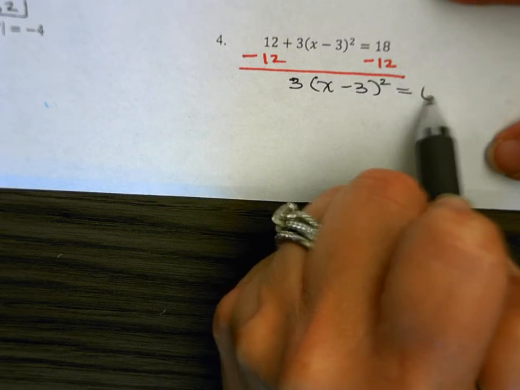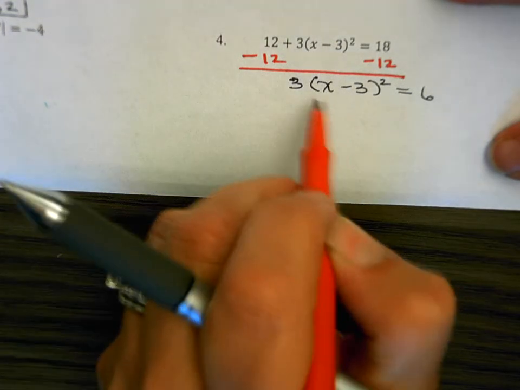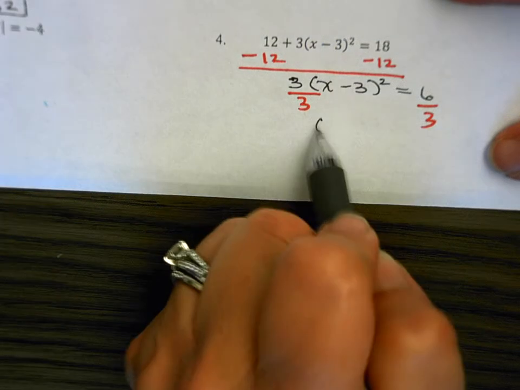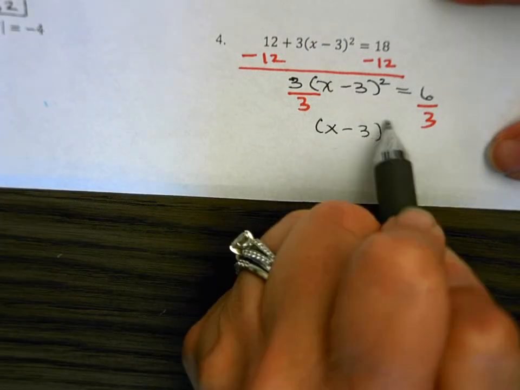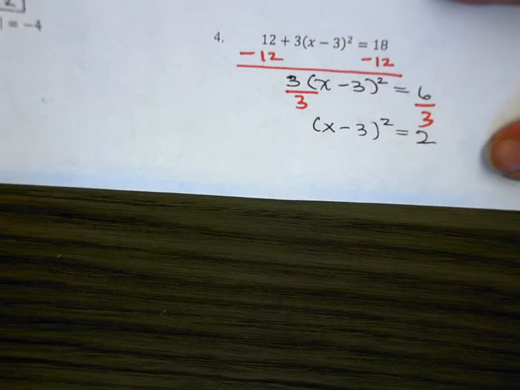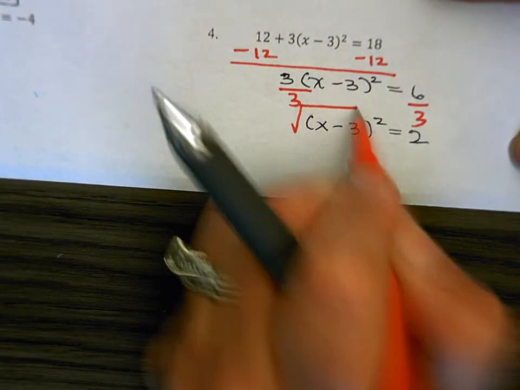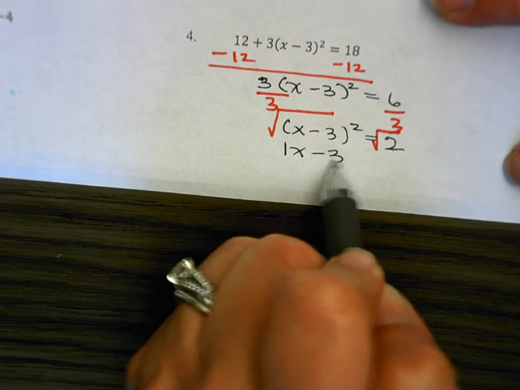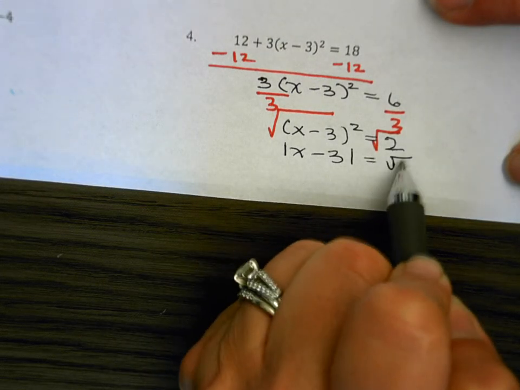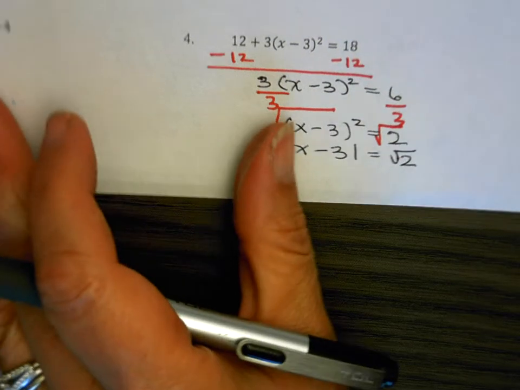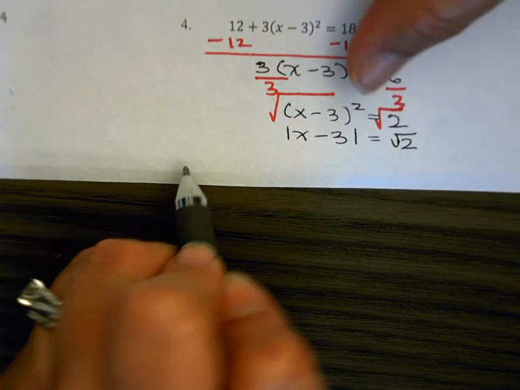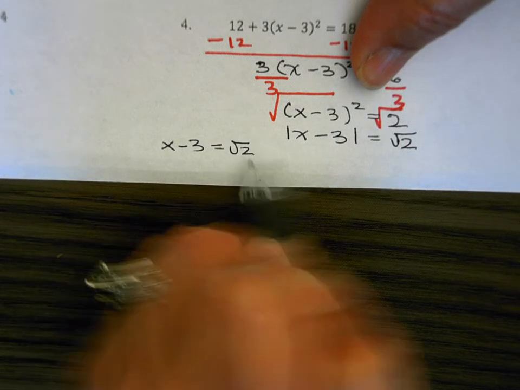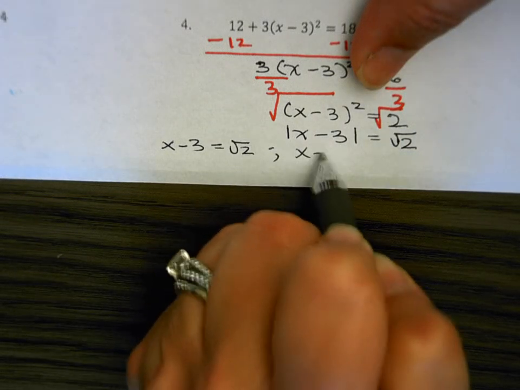And then divide by 3. And then I'm going to square root. And then that turns into absolute value, right? And then from there, I'm going to create my 2 equations. So I have x minus 3 equals root 2. And then x minus 3 equals negative root 2.